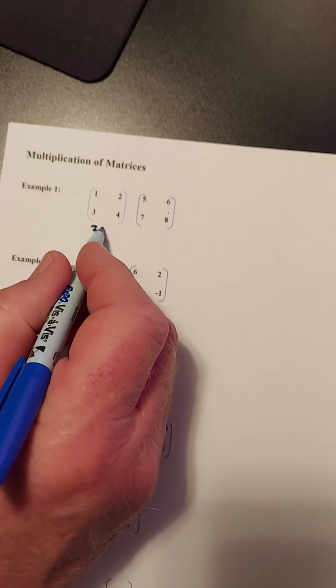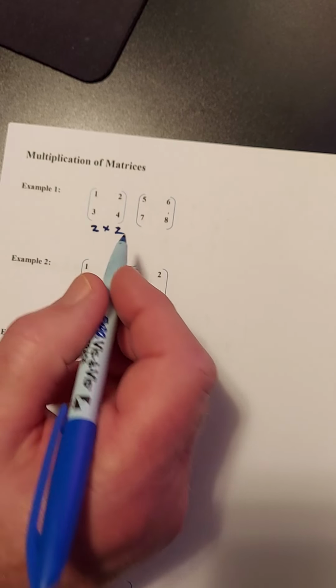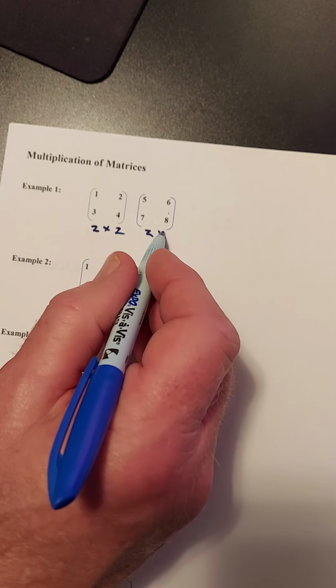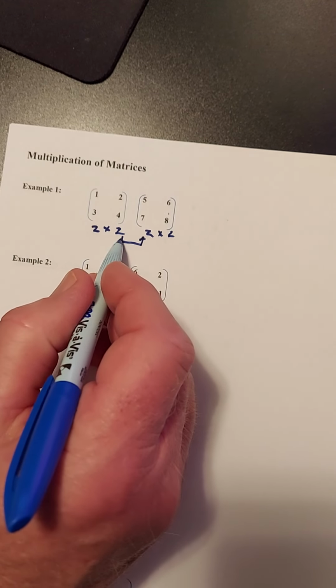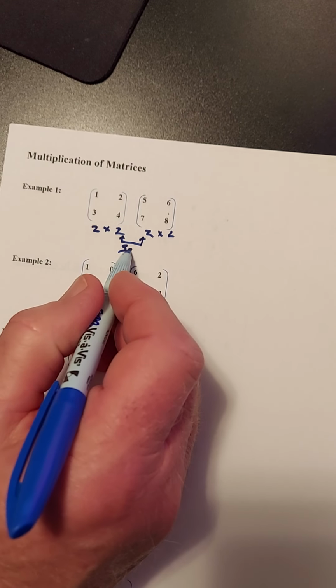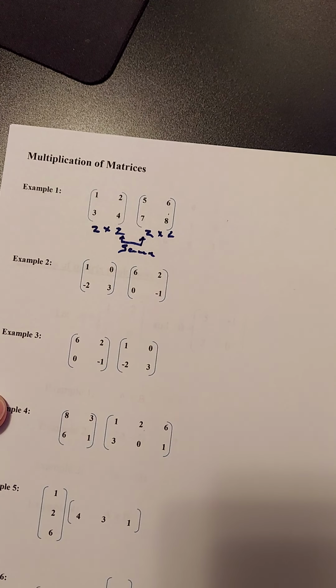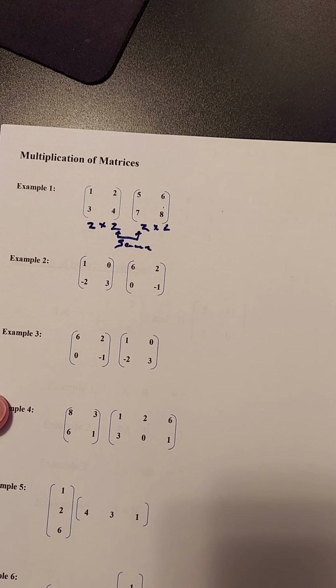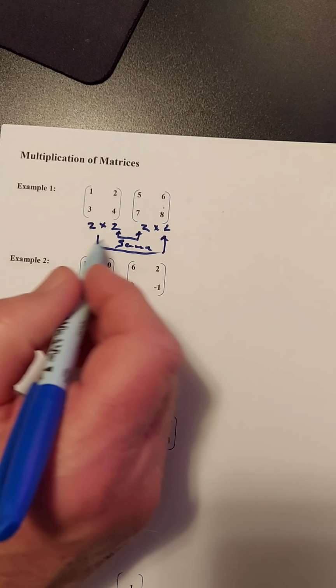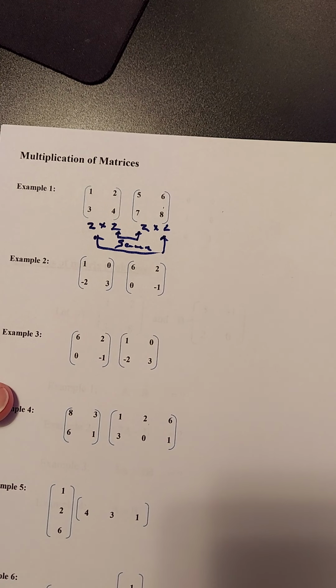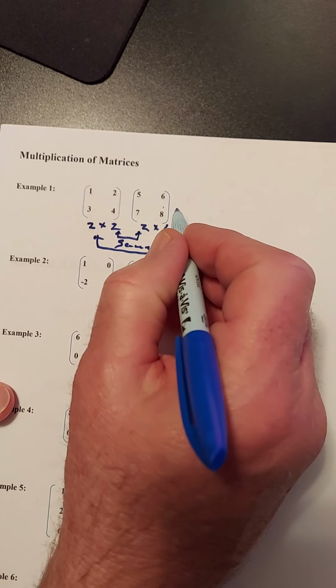So this one is a 2x2, and that's a 2x2. The inside two always have to be the same. If they're not, you can't multiply it. The outside two will give you the answer. So if I look at the outside two here, that tells me I'm going to have a 2 by 2 for the answer.